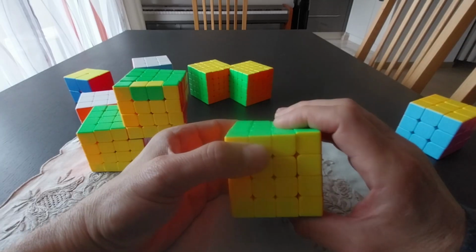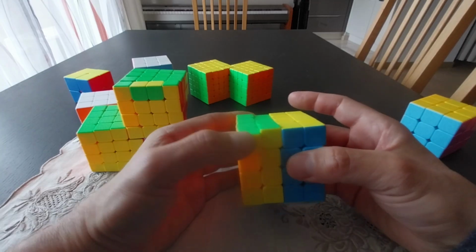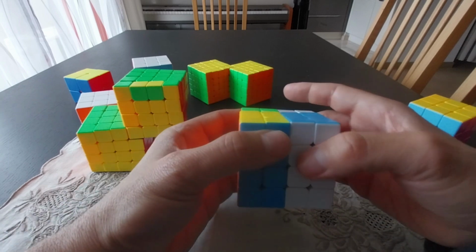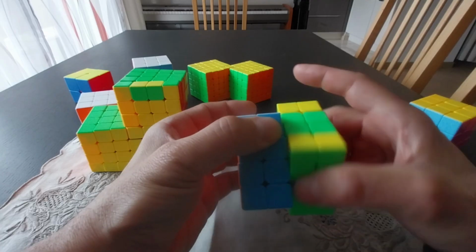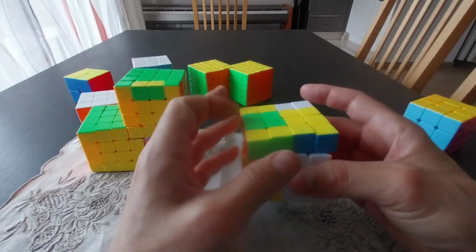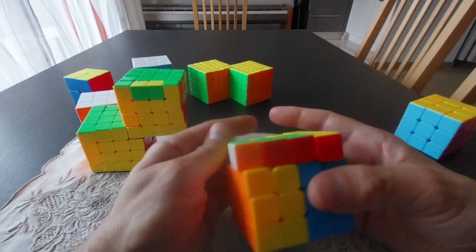So it goes like this. You do 2R with these two layers to U, then you rotate, and you do 2R to U, up to U, down to U, down to U, down to U, up to U, down to U, and down.